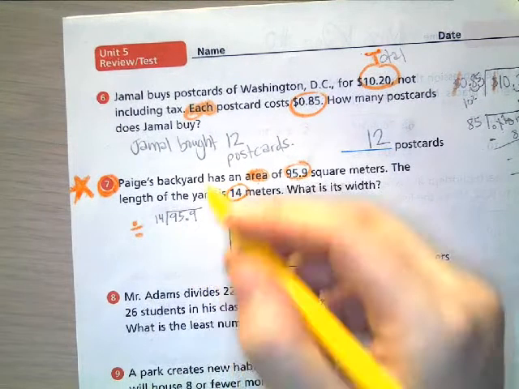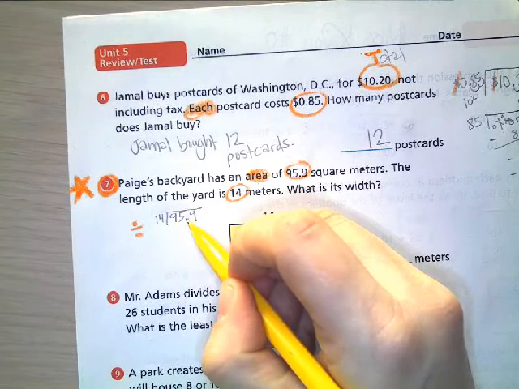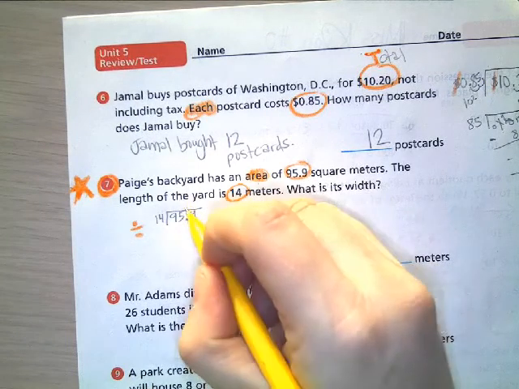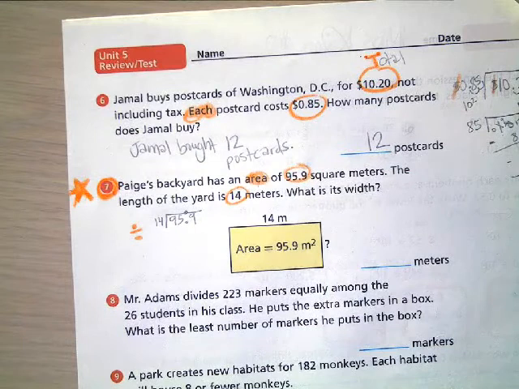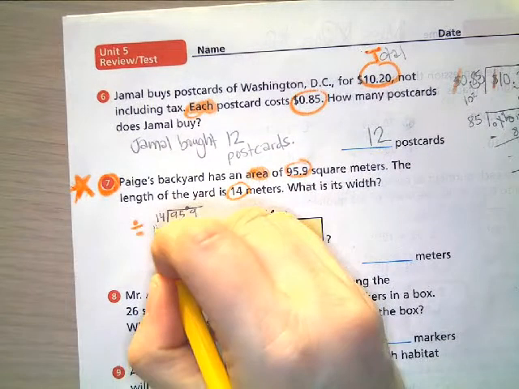Okay, I don't have a decimal in the divisor, but I have one in the dividend, so what's the rule if it's just here in the dividend? It's to move it straight up. So move it straight up into the quotient.